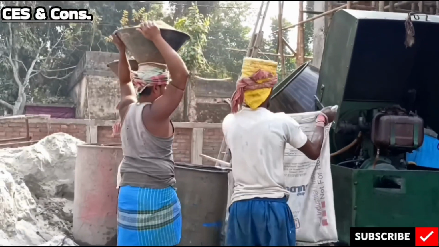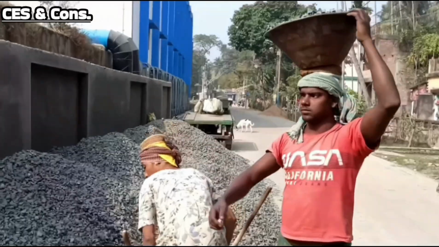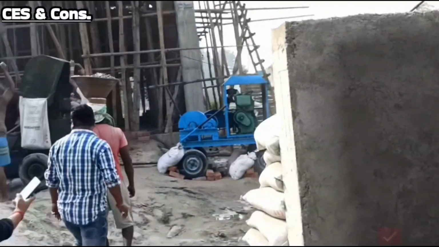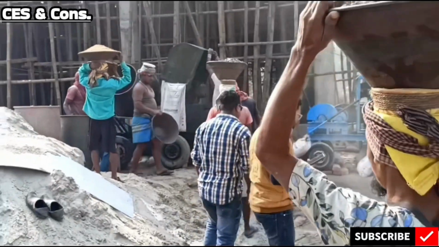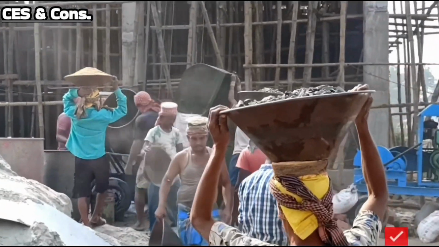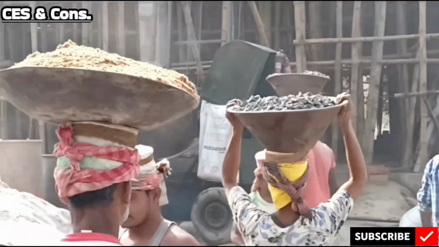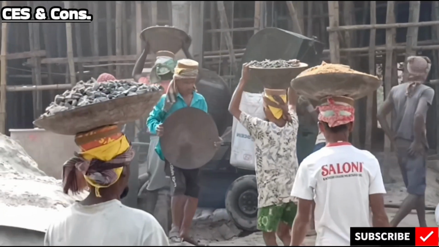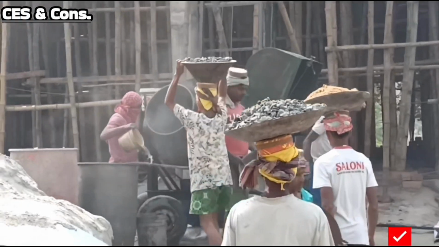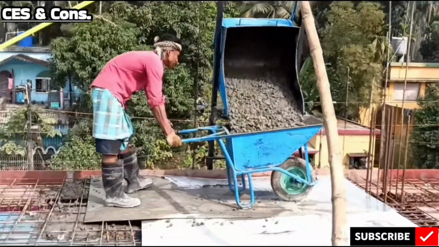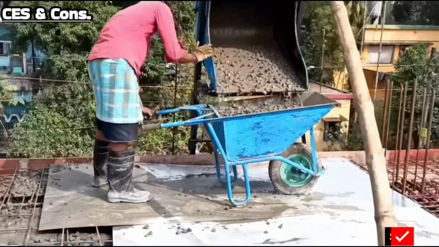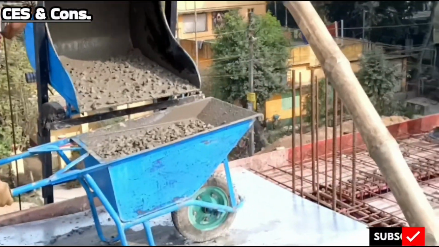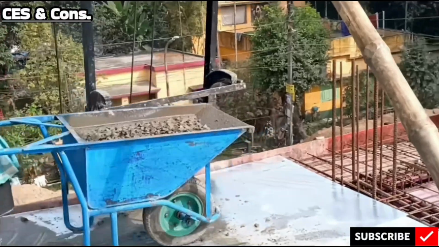Friends, the concreting of the RCC slab is going on. Let me say something about the structural behavior of this RCC slab. The slab acts as a flexural member. The maximum positive bending moment, or sagging bending moment, is at the midspan of the slab. That's why we provide the main reinforcement at bottom of the slab. And maximum hogging bending moment, that is negative bending moment, acts at the support of the slab. That's why we provide the extra top bars near support.